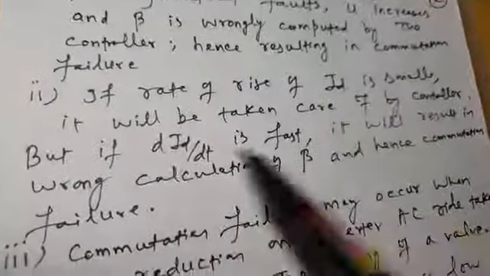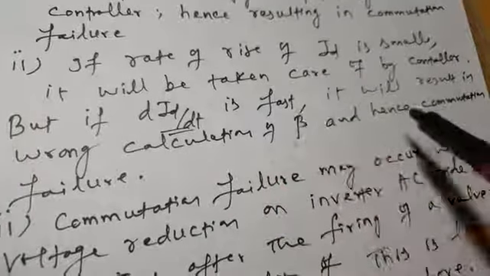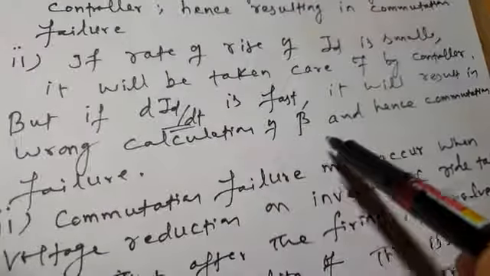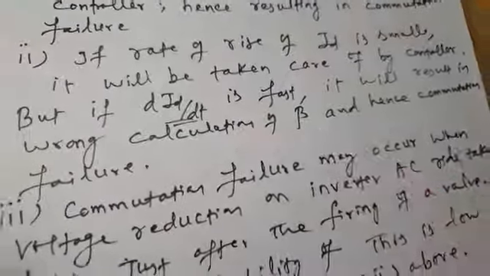And reason number 2 is that the rate of rise of current may be large. If the rate at which current rises when a fault occurs is fast, it will also result in wrong calculation of beta and hence commutation failure. So that is reason number 2. The probability of reason number 3 is very, very low. So reason number 1 and reason number 2 may be mainly responsible for commutation failure even under strict gamma control conditions. So how to avoid this probability of commutation failure?